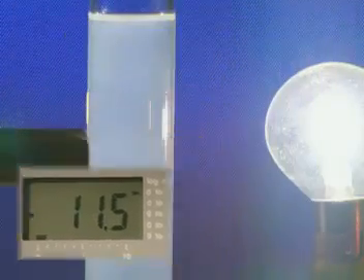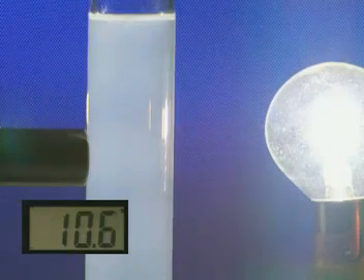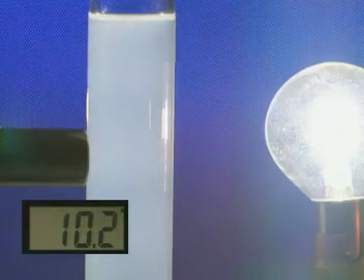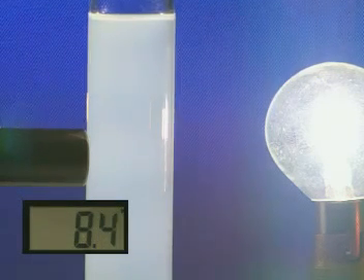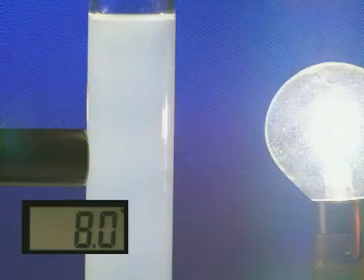The meter reading continues to fall. The reaction is over when the amount of light reaching the meter remains steady.